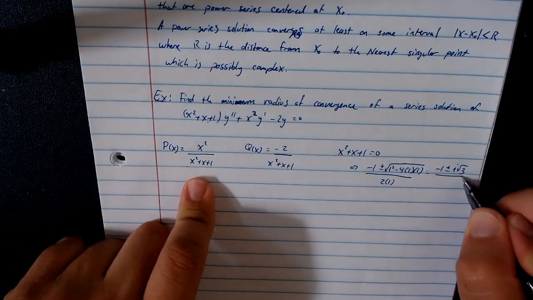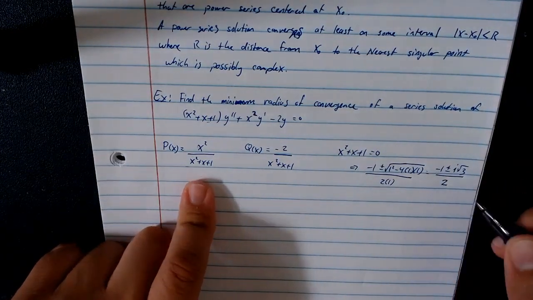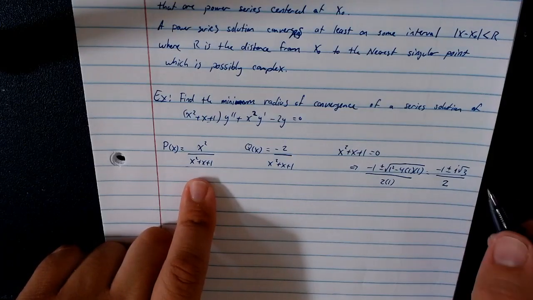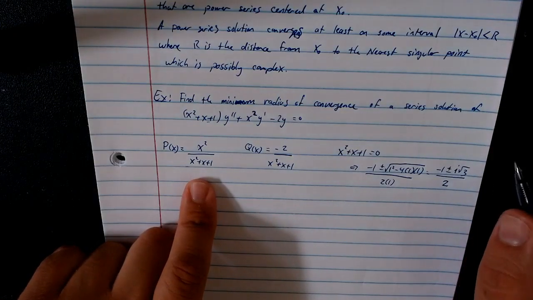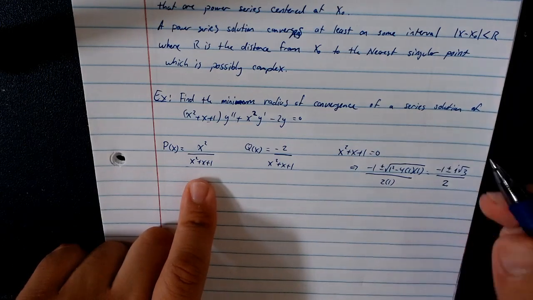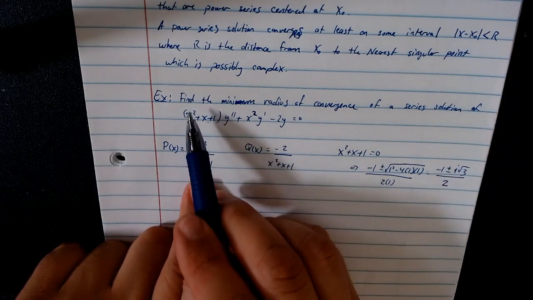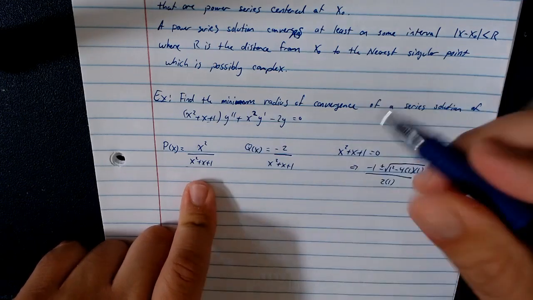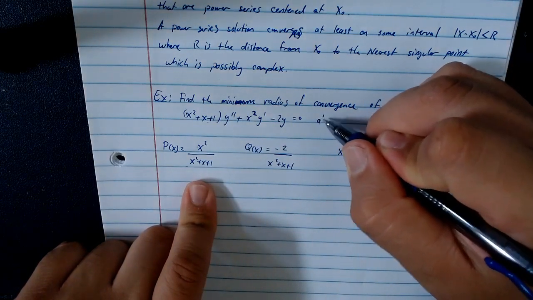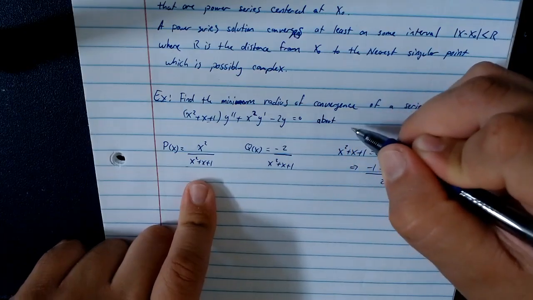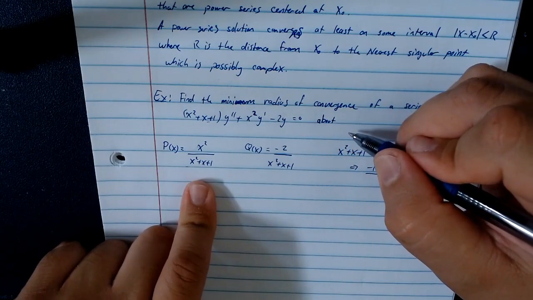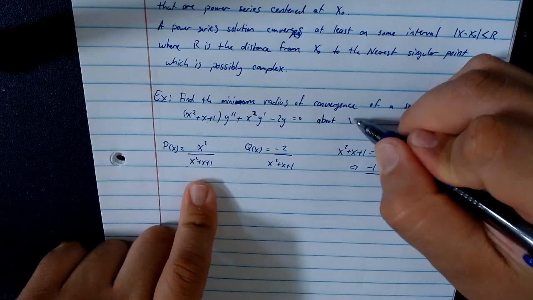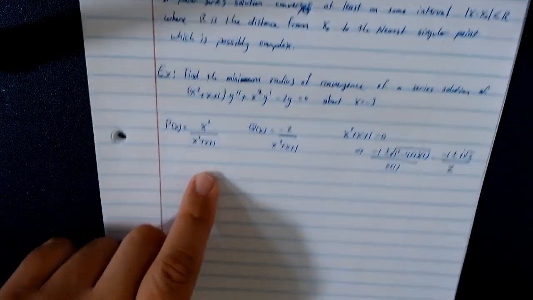You take the square root of a negative, that's imaginary, over 2. Right. So here we find our two singular points. So what we want to do is find the minimum radius of convergence of a series solution of this, oops, I forgot something, that is about, or you can say centered at, x equals negative 3. Okay?